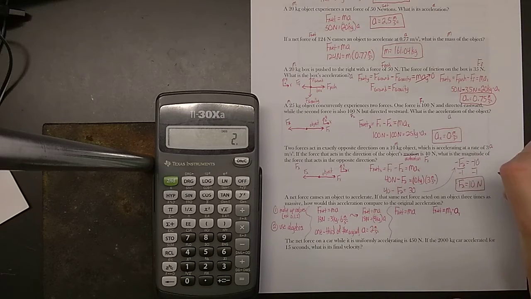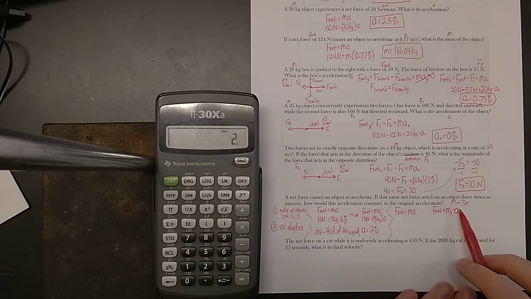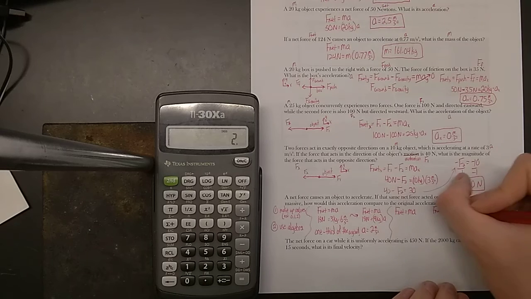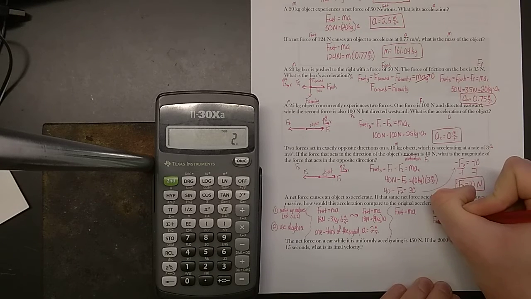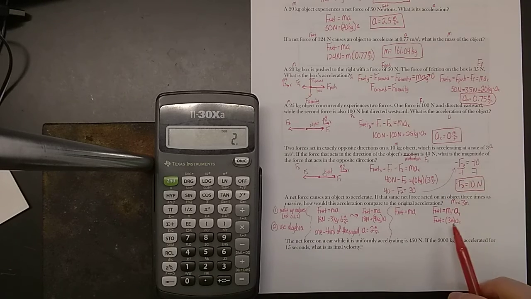So if I want to relate m1 to m, the original, I would write this: m1 equals 3 times m. m1, the new mass, is 3 times the original mass. I'm going to plug that into this equation. F net equals 3m a1. All I did was I related the new mass to the old mass.